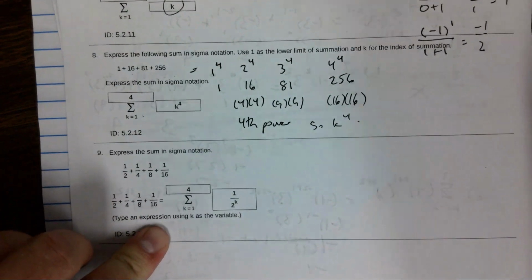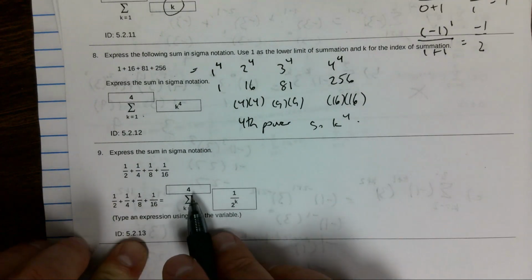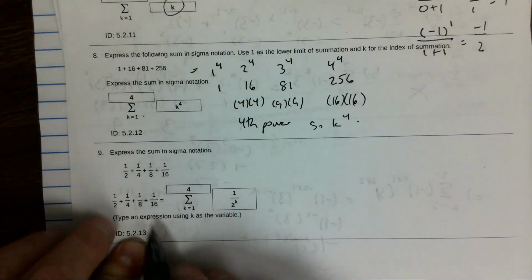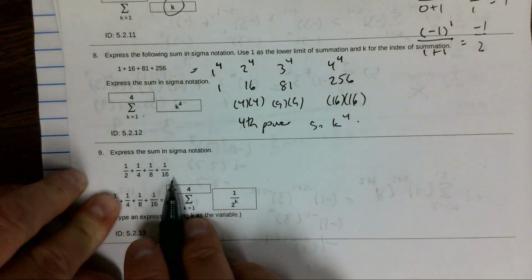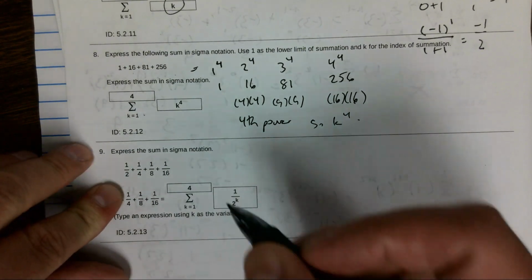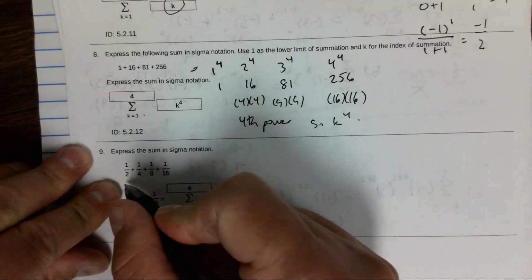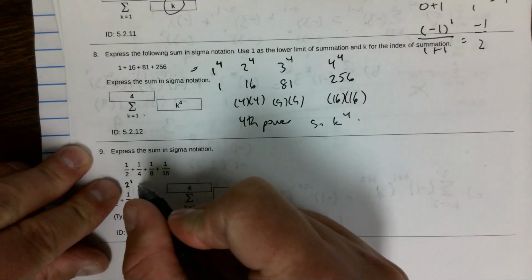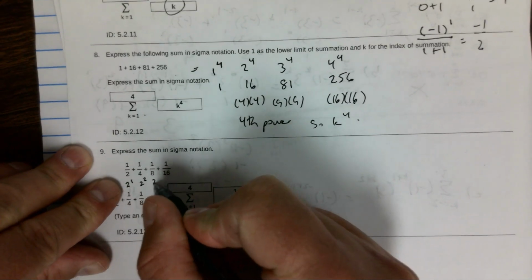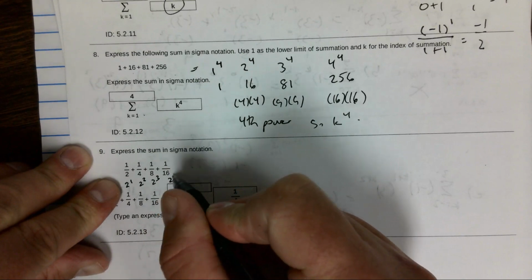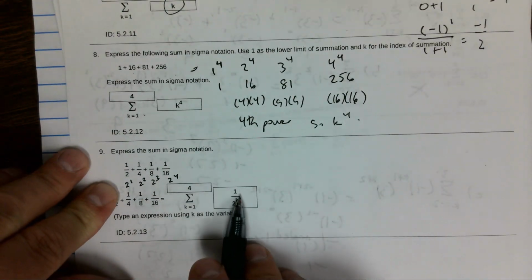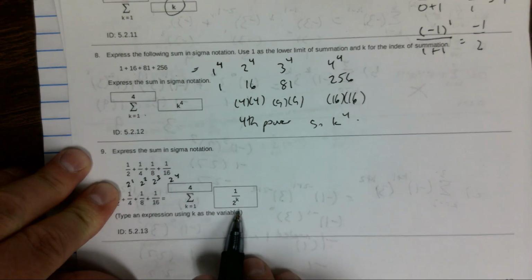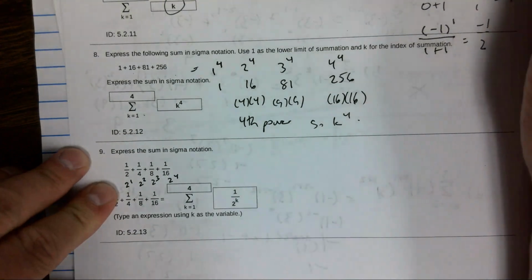Now on this one, again, we have 4 terms, so the little 4 goes there. And then you got to figure out what's happening here. So to me, I would look at this as 2 to the 1st, 2 squared, 2 cubed, and 2 to the 4th. And those are in your denominator. And so it's 1 over 2 to the k. So that's how that works.